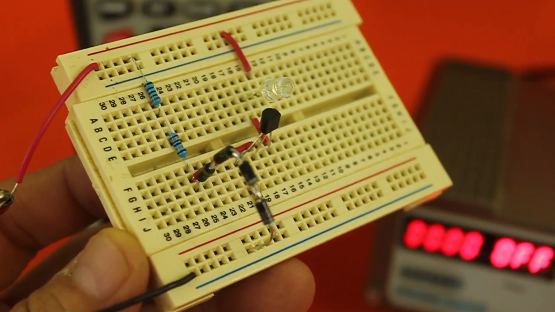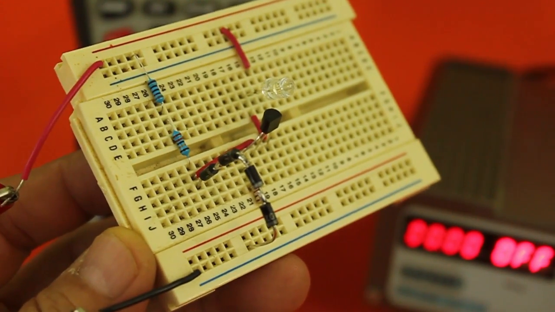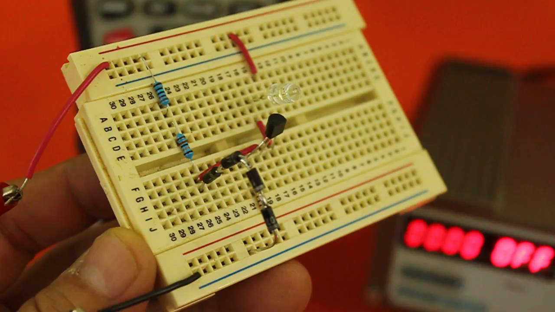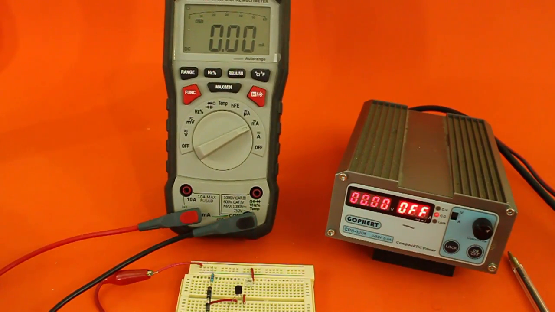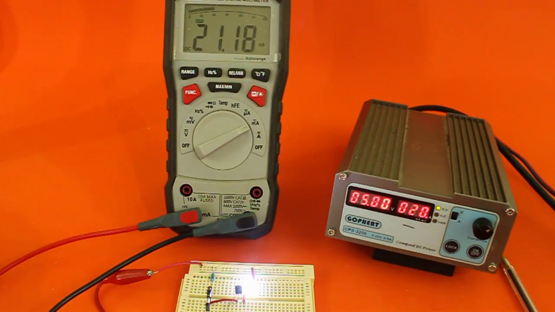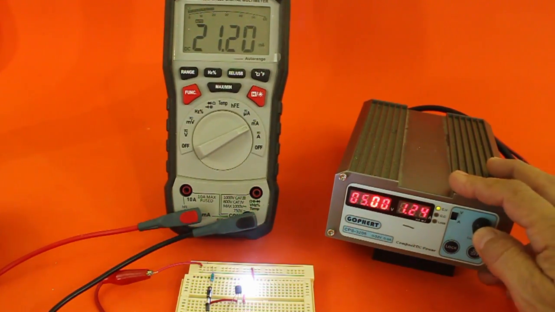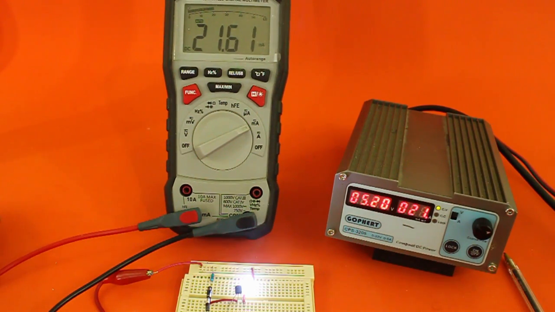Okay, I have replaced resistor 2 with the string of 4 diodes, and let's now see how good is the current regulation. Okay, let's test the circuit again. Apply 5 volts and we can see a current of 21.2 milliamps. And now raise the voltage 5.2 volts and we have a current increase to 21.71 milliamps.